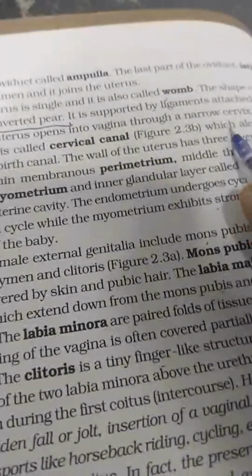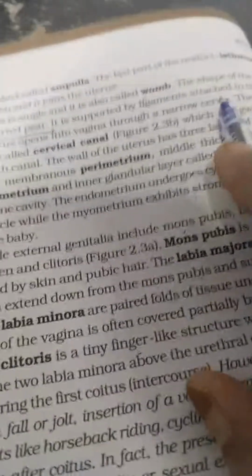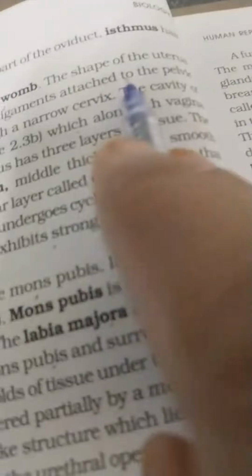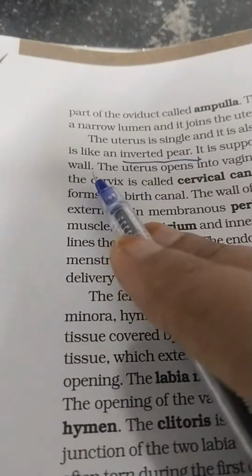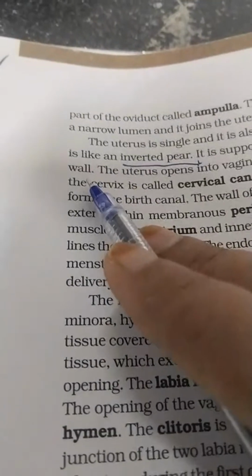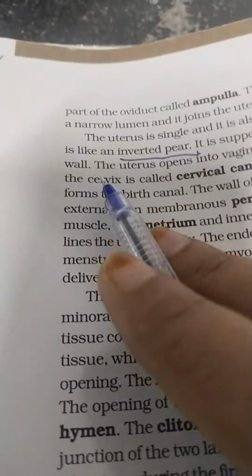It is supported by the ligaments attached to the pelvic wall. Here it is connected with the help of ligaments to the pelvic wall.